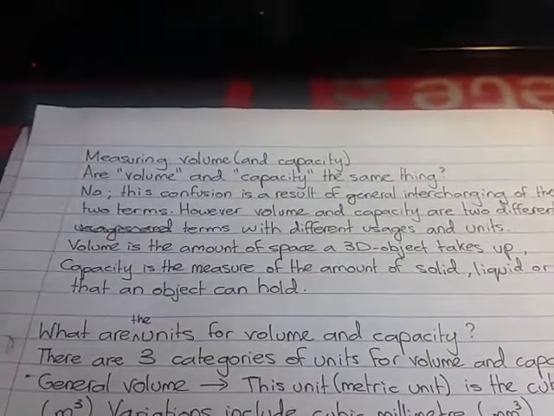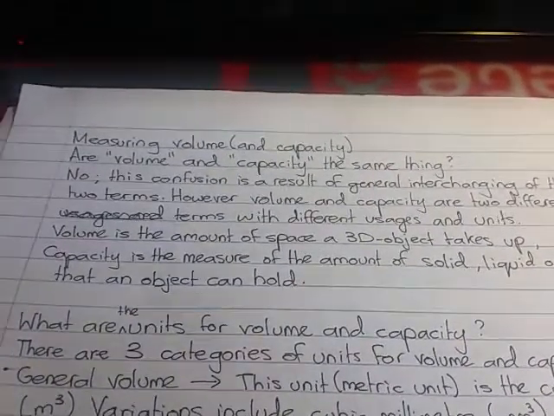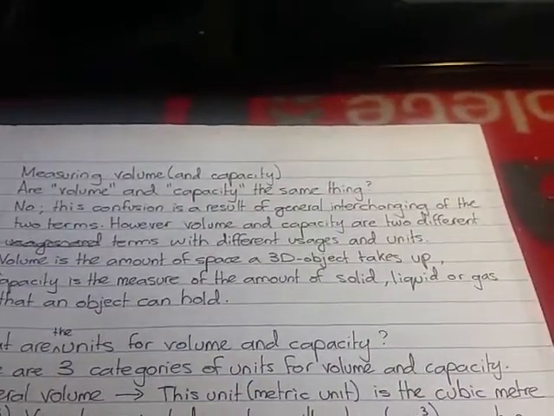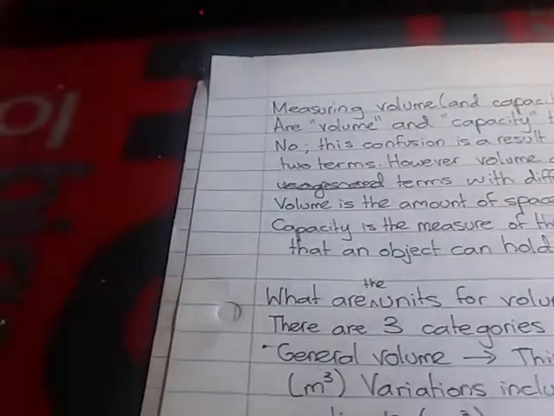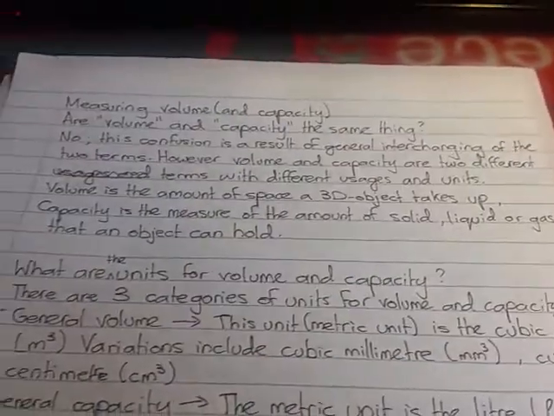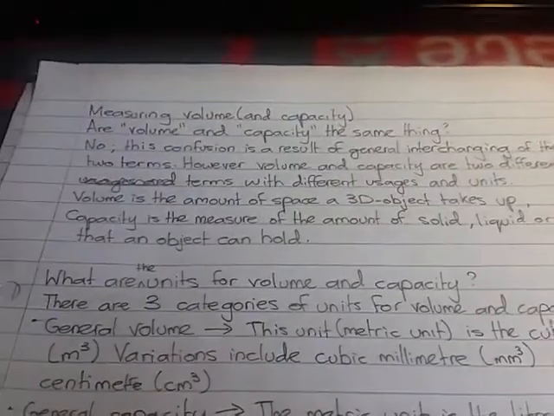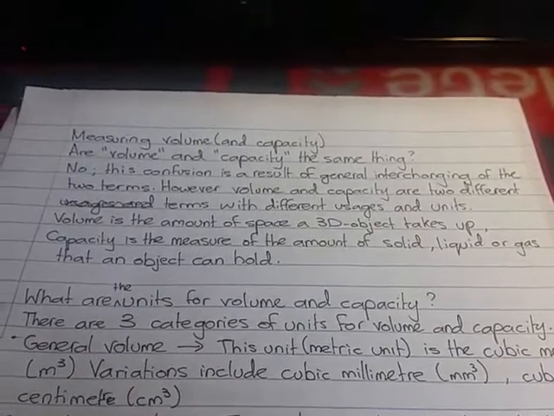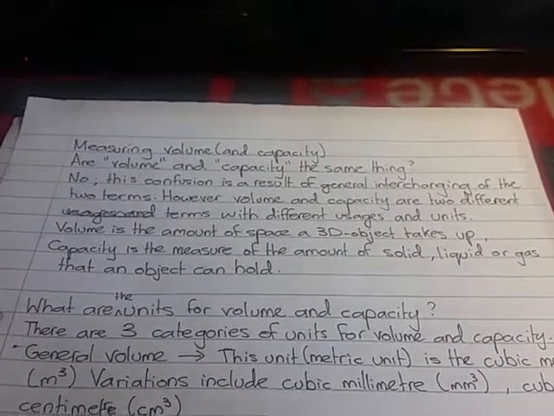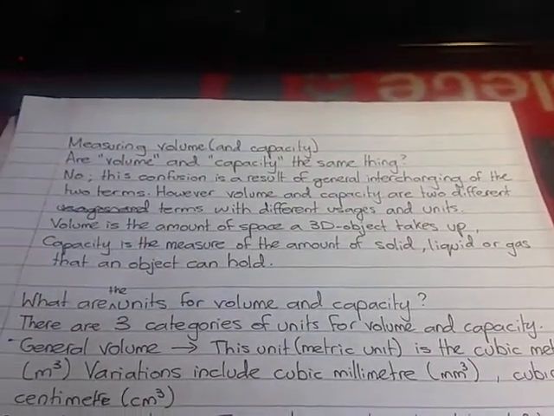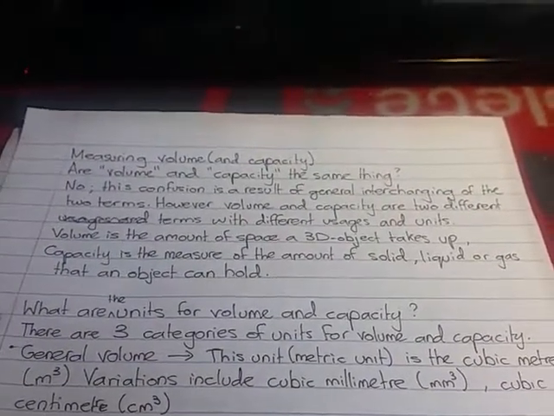So the first one you get is general volume. The metric unit for general volume is known as the cubic meter, represented by m to the power 3. The variations of this one include the cubic millimeter and the cubic centimeter. Yes, you do get things like cubic kilometers and so on, though these are the three that are most used.